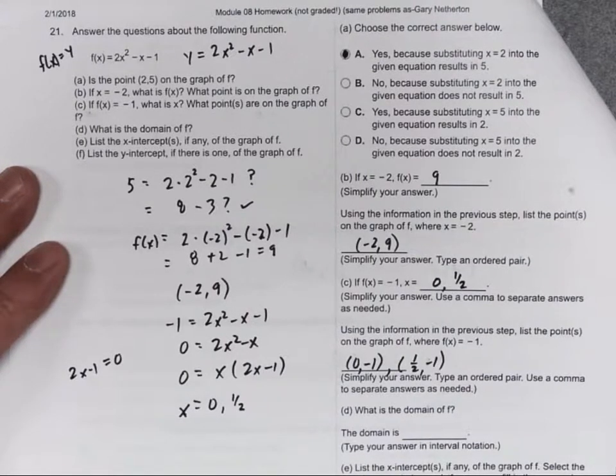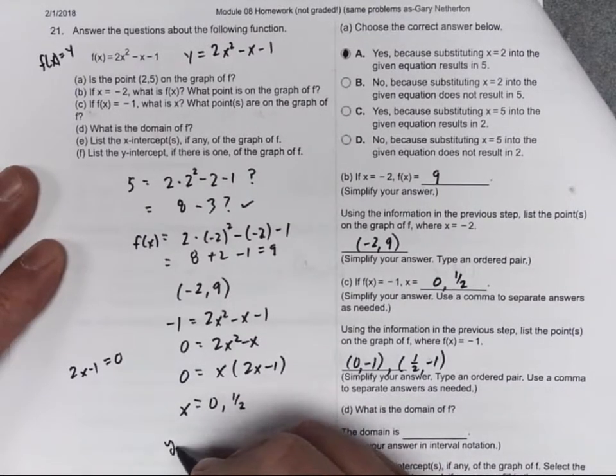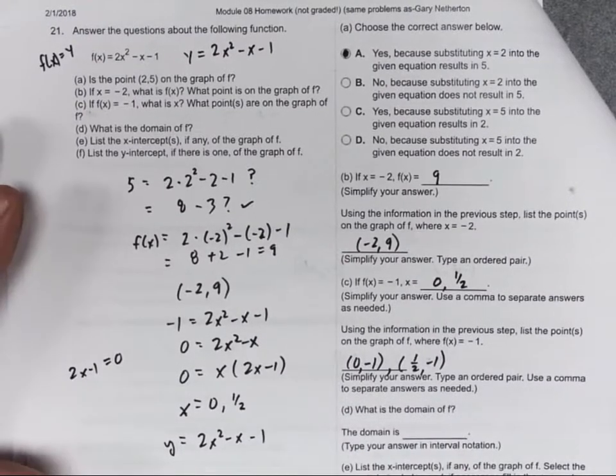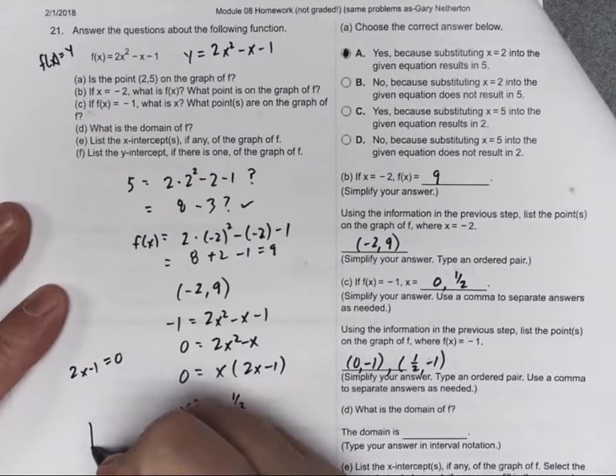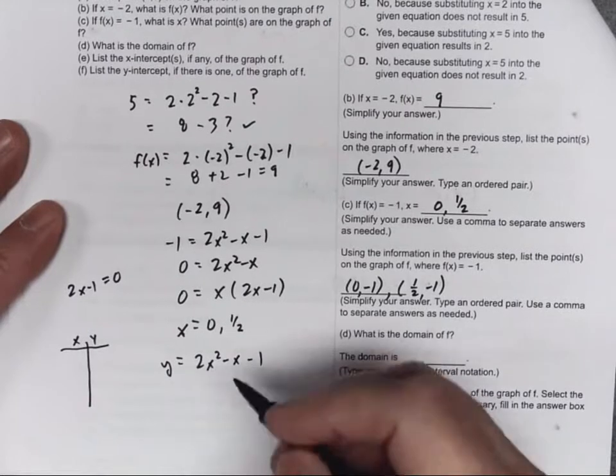So maybe I might try and just quickly graph this. There are other ways probably to do the domain, but let's just see what this looks like. And if you're ever in doubt, you can always just do an XY data table. That's going to be how we graph, right?